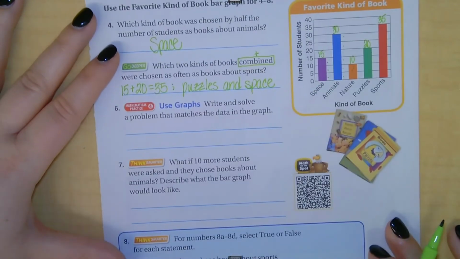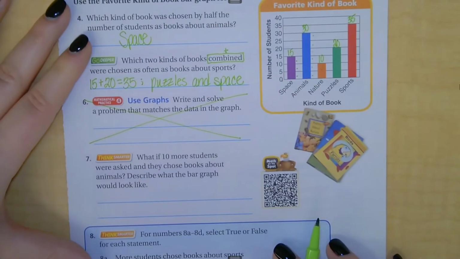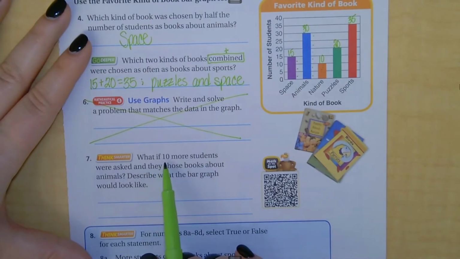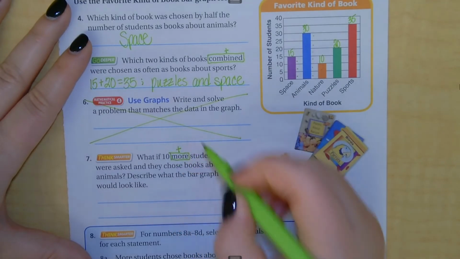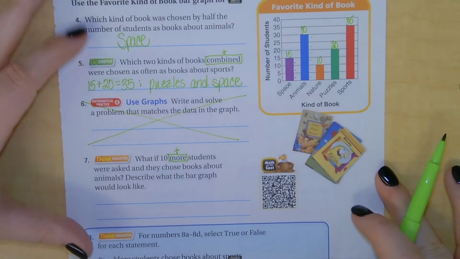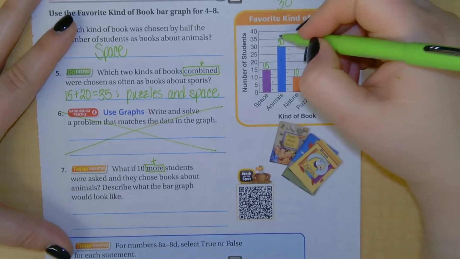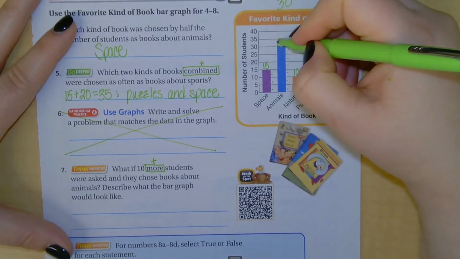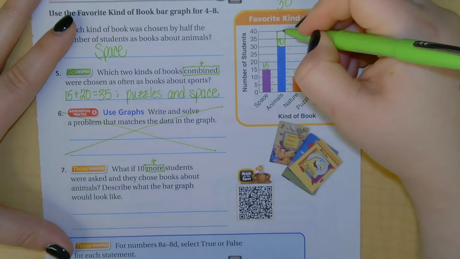All right, now I'm going to skip down to number 7. What if 10 more means you're adding on to something. What if 10 more students were asked if they chose books about animals? Describe what the bar graph would look like. So let's go over to animals and let's add on 10. 5, 10. And shade it in.